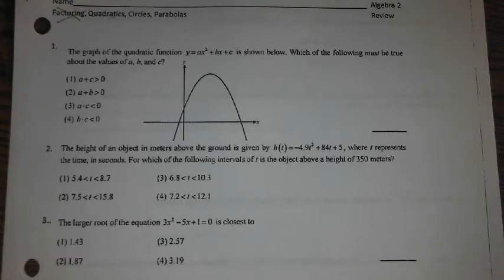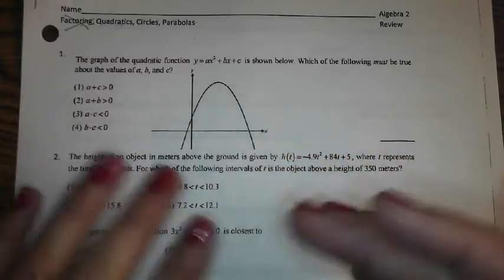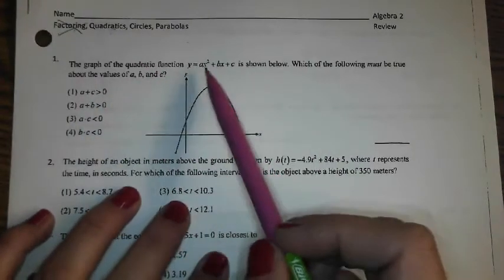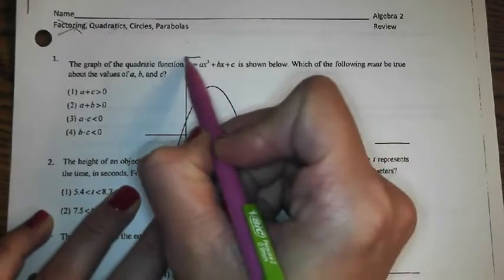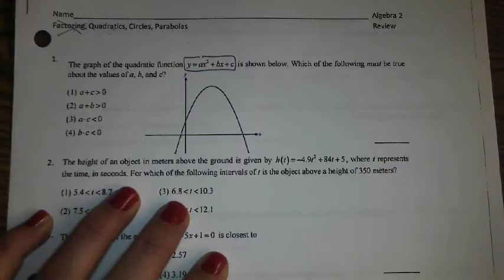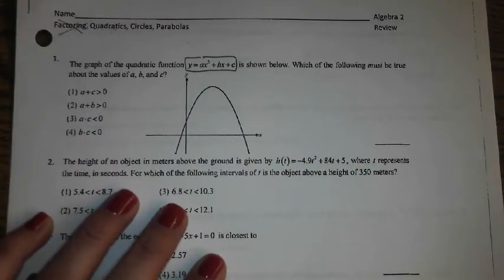You just have to learn how to think on your own as opposed to memorizing all the different types of questions that you've seen. So this one, for example, is a great example of what I'm trying to get at here. You have a quadratic, y equals ax squared plus bx plus c. They do not give you any information about the numbers a, b, and c. Which of the following must be true about the values of a, b, and c?